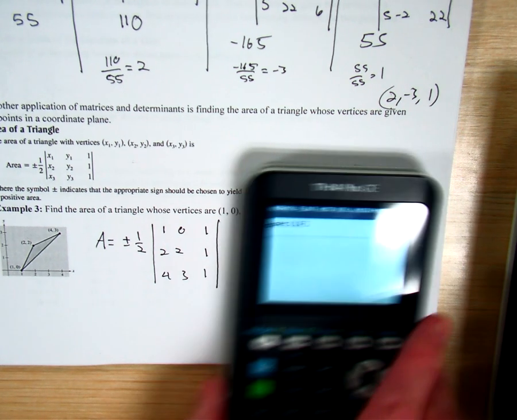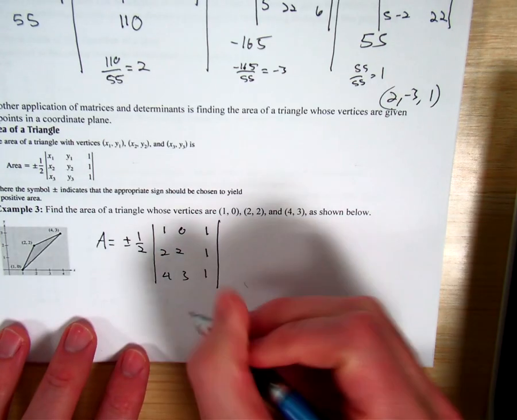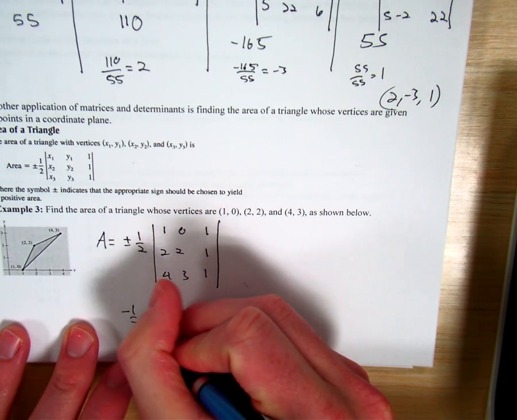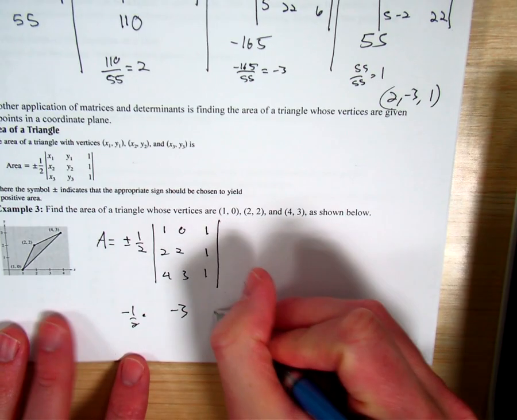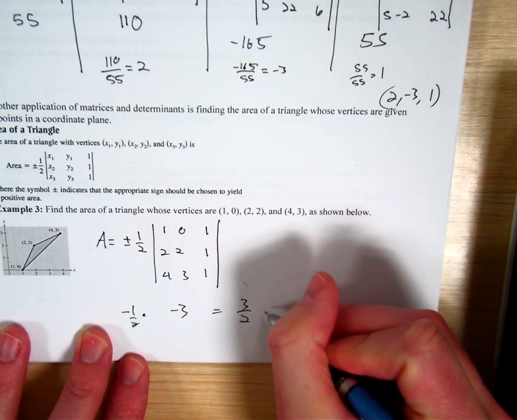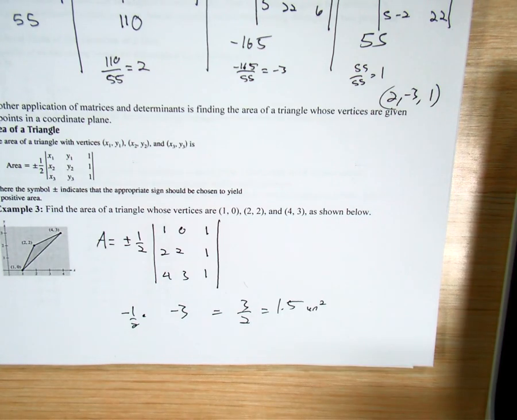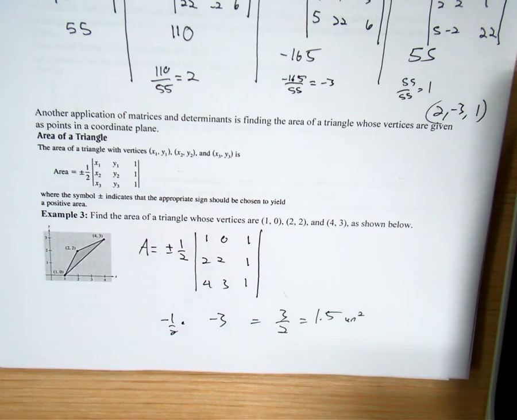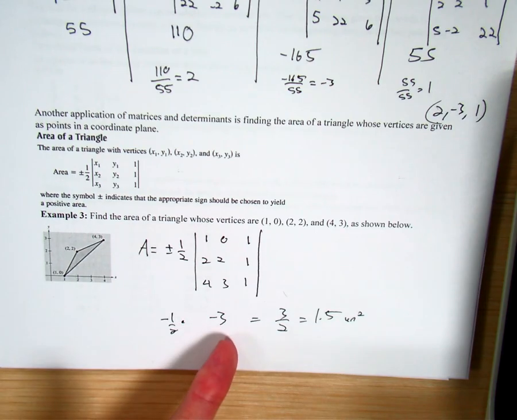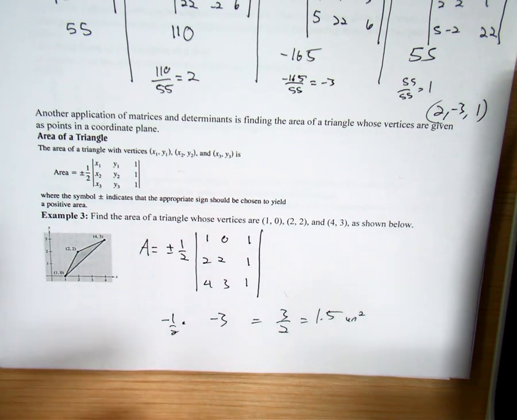and it's negative 3. So, I'm going to go with negative a half, because this was negative 3. We'll have positive 3 halves, or 1.5 square units. If it would have come out as a positive 3, we'd use a positive half. We're just trying to make it so the area comes out positive.